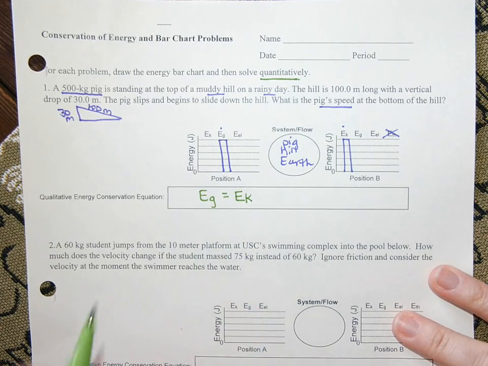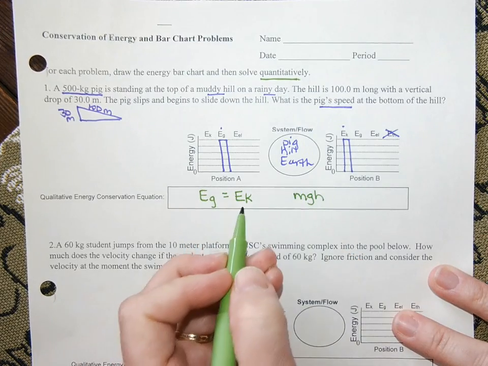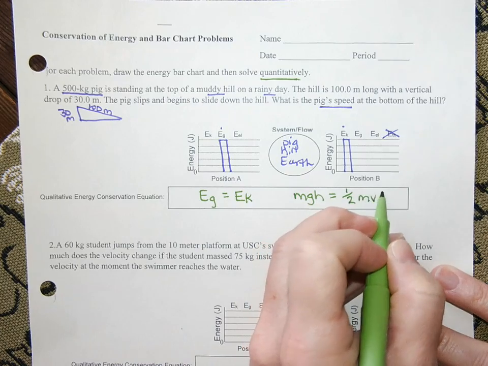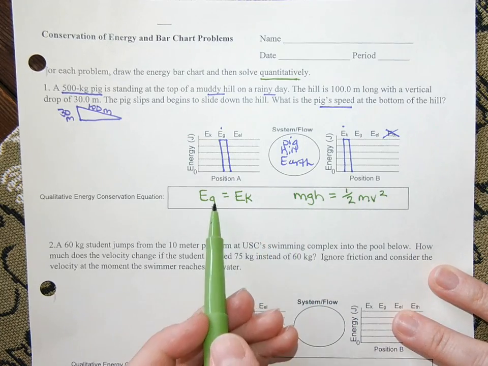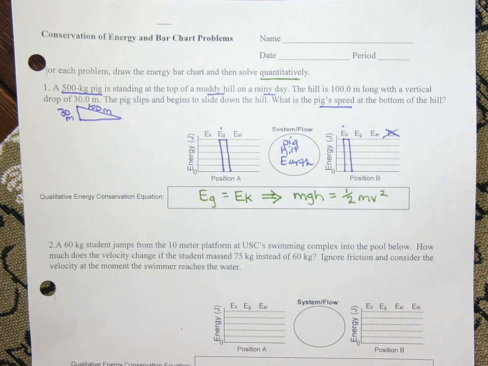Gravitational potential energy is equal to mgh, and kinetic energy from before is equal to 1/2 mv squared. So I can turn that equation into the quantitative version there.